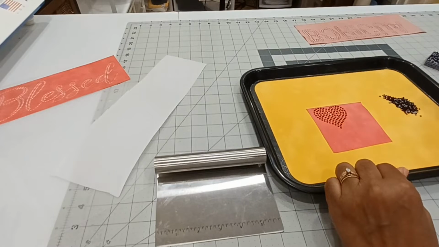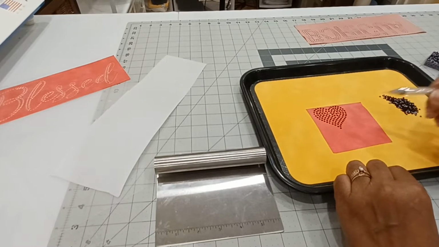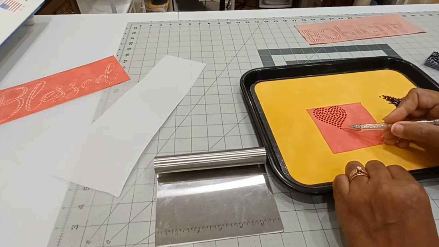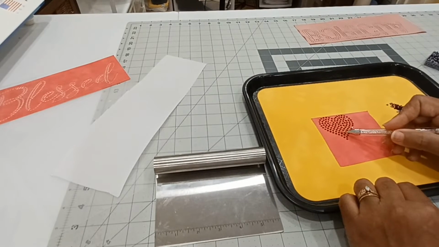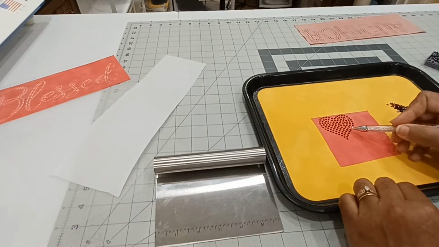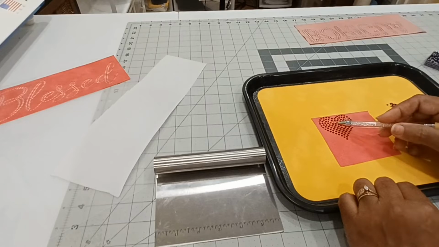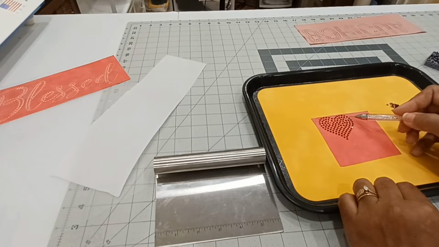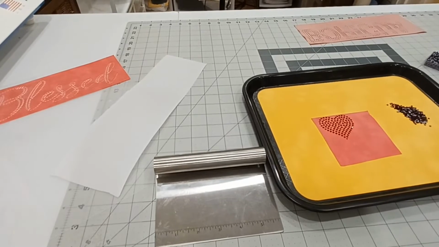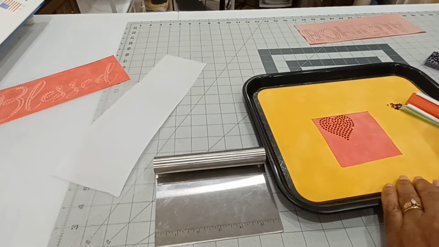So this is done. I also check to make sure that there's no doubles anywhere. Sometimes they double up, and you just want to make sure. I don't see any doubles anywhere. Nobody trying to catch a ride for free. Okay. So this looks good. So I'm going to use the tape to lift this up.